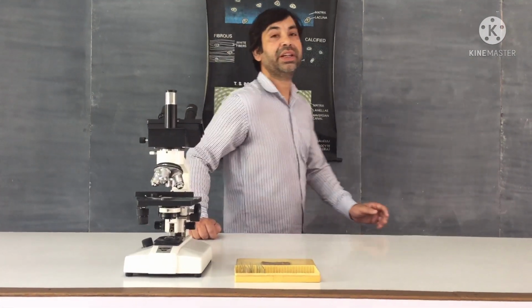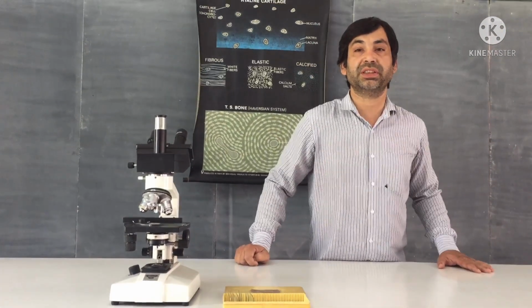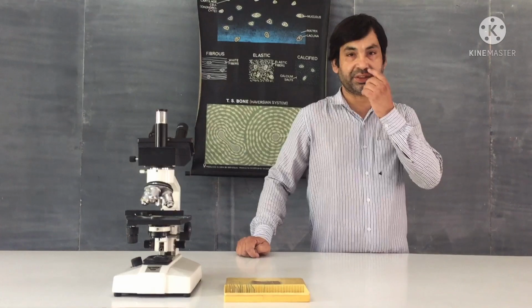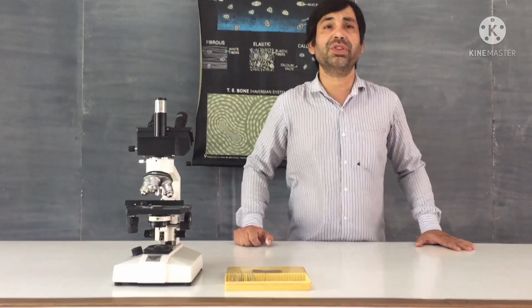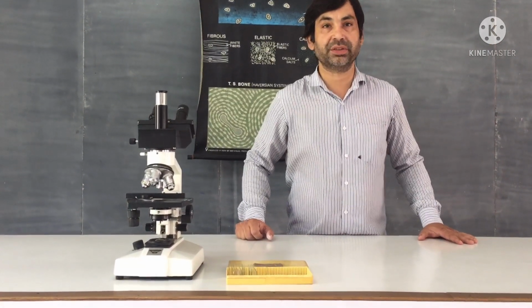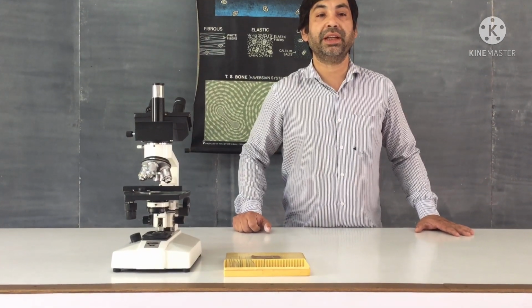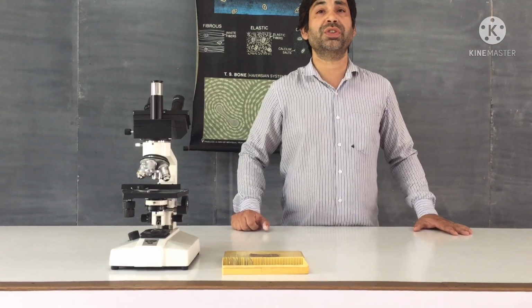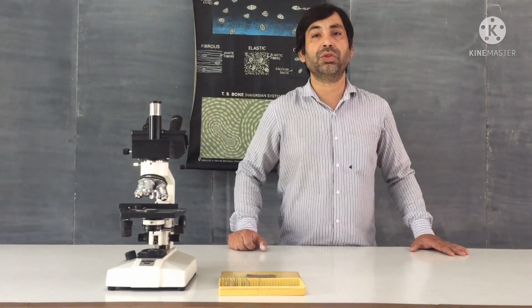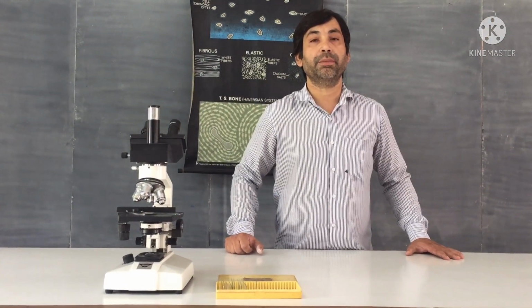Second, there are 206 bones present in the human skeletal system. Bones are reservoirs of minerals, make the framework, give the body shape, and RBCs are also formed in the bone marrow.